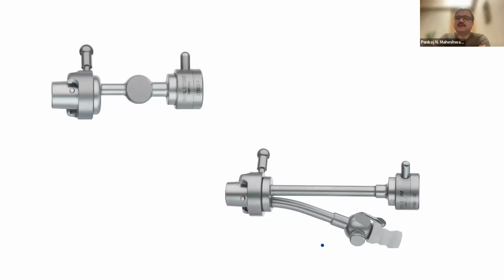What was the role of the Alvarez bridge? Sir, the working channel can be deflected to make it in line with the ureteric orifice if there was difficult cannulation of the ureteric orifice. So for that very reason it was used. Have you seen an Alvarez bridge? No, sir. Why is it not used today?